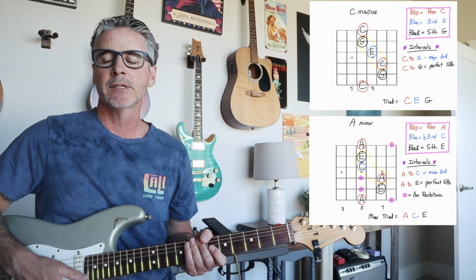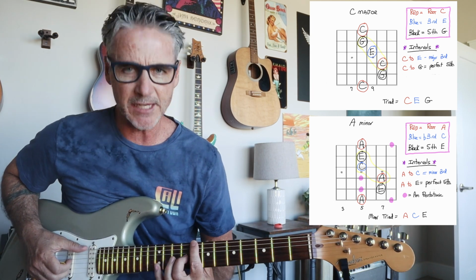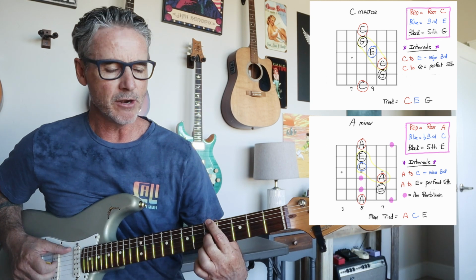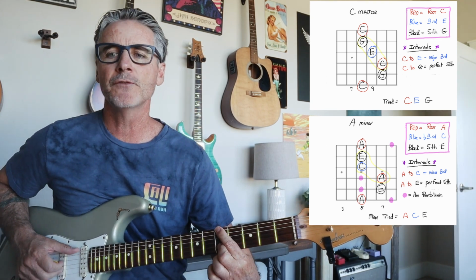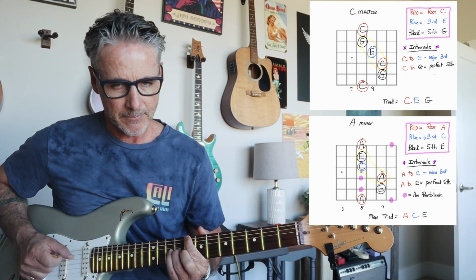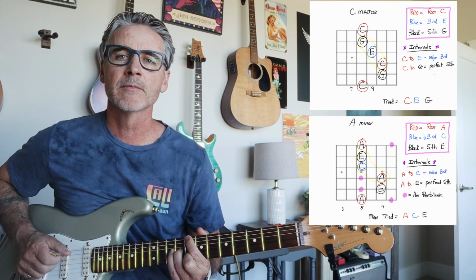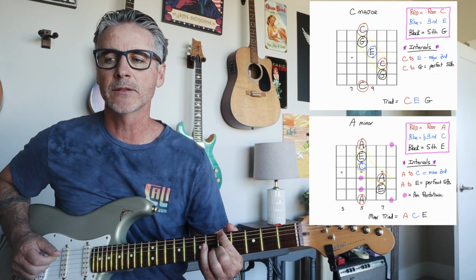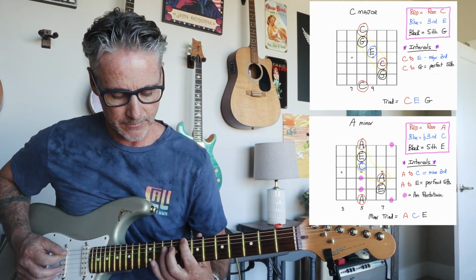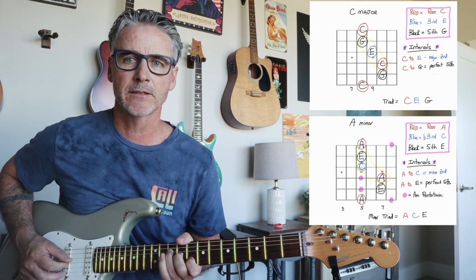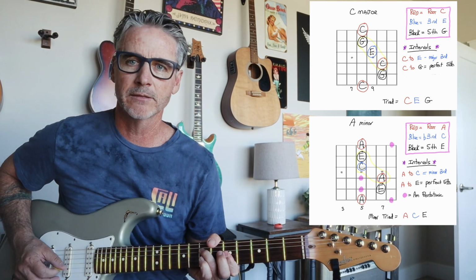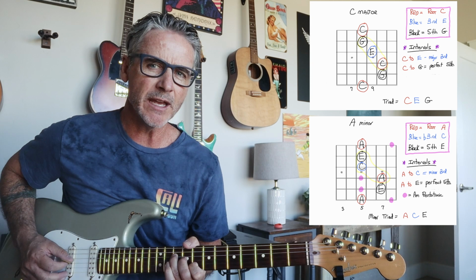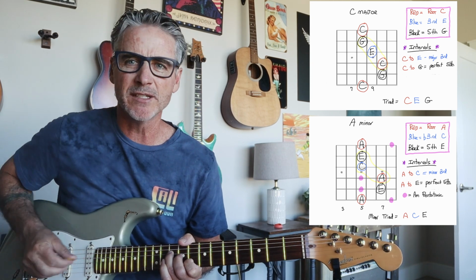Okay? Let's just do the intervals. Watch. C, major third, to the 5th, A minor, minor third, to the 5th. Just intervals. Okay? Now watch this. Triads. Triads. The yellow part. Triad, C major triad to the A minor pentatonic.